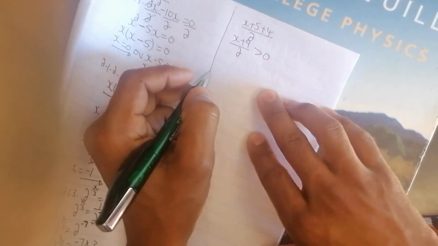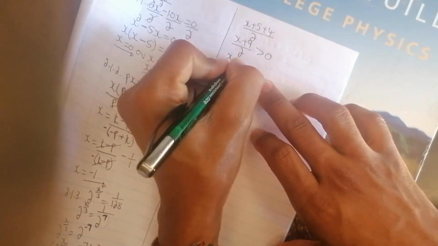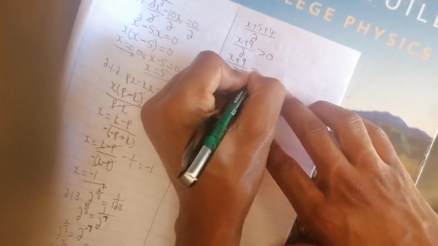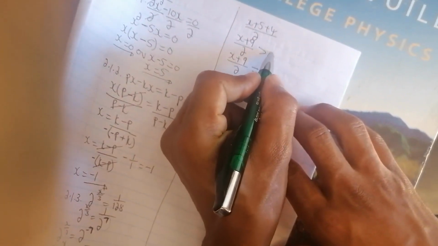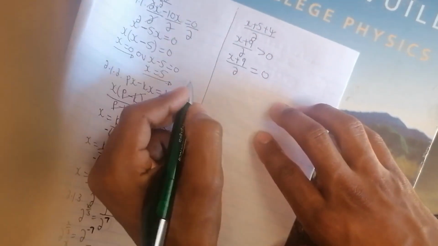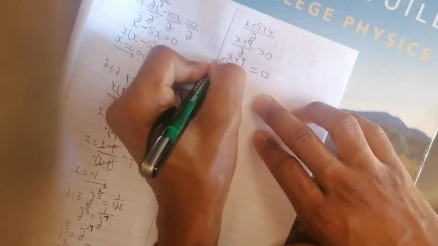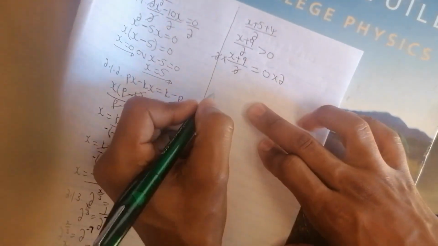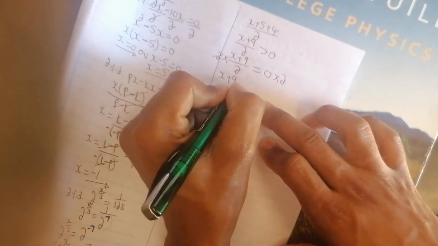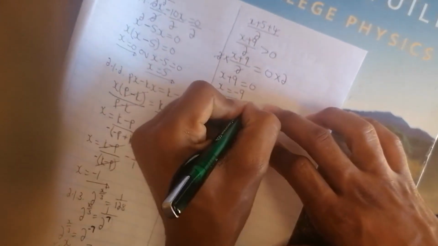We can calculate the critical values where we equate this to 0. You just say x plus 9 over 2 is equal to 0, because you have 0 on that side. Immediately when you have 0 on the right, you calculate the critical values by saying this is equal to 0, and then you can multiply both sides by 2 because you want to get rid of the denominator. x plus 9 is equal to 0, so x equals minus 9.